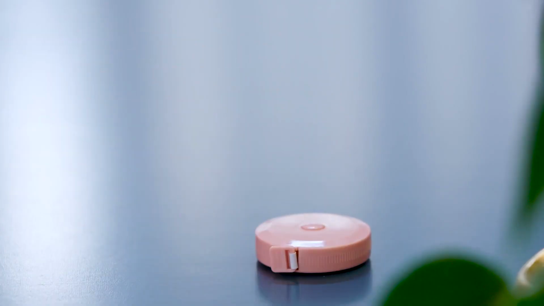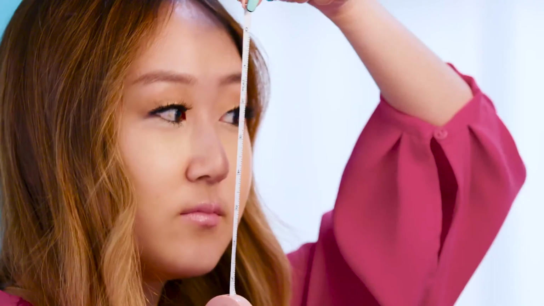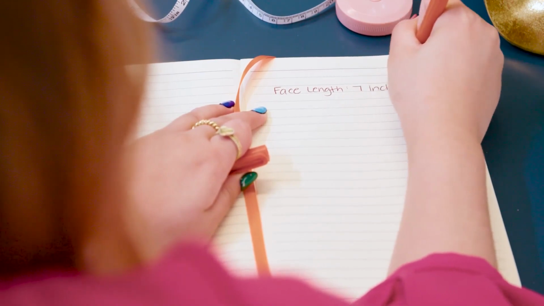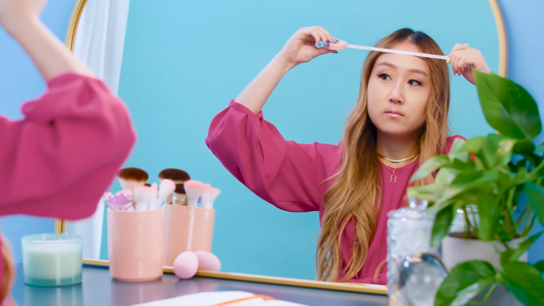Grab a measuring tape and pen and paper. Find your face length by measuring the top of your hairline to the lowest part of your chin. Keep the measuring tape flat, don't curve it. Your forehead width is a distance across the center of your forehead from side hairline to side hairline.